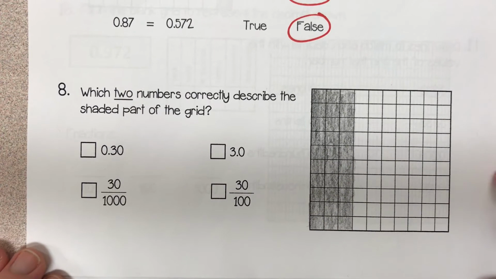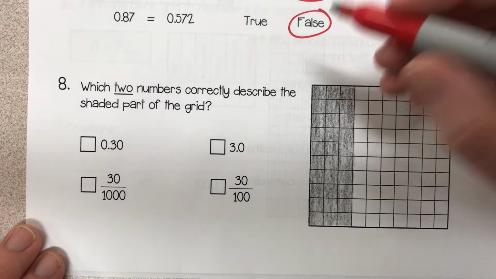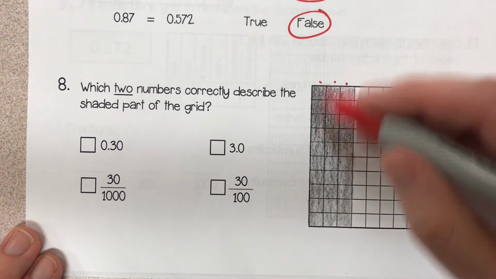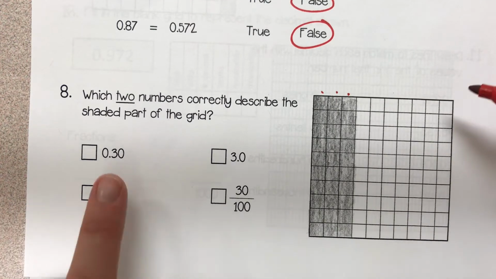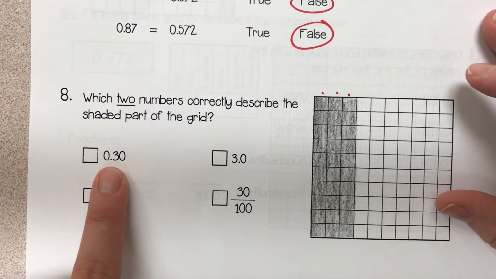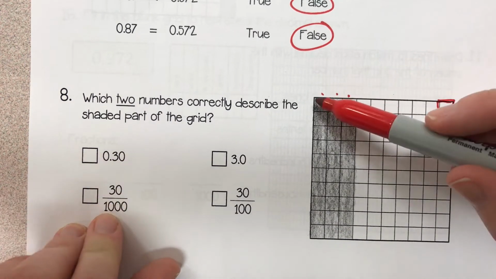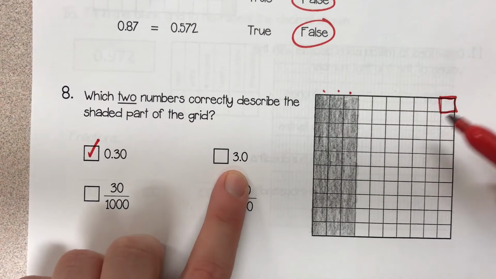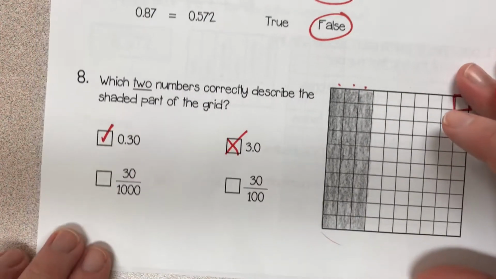Okay, and then for number 8, we're looking to find two numbers that correctly describe the shaded part of this grid. So we can see that it's 3 full tenths out of 10 tenths are shaded in. So for this decimal, we can see that this is saying 30 hundredths. And remember, the hundredths are these blocks, and there are 30 of them shaded in. So that is correct. This says that it is 3 whole grids, and that's not true. We don't have 3 whole grids here, so that's not correct.